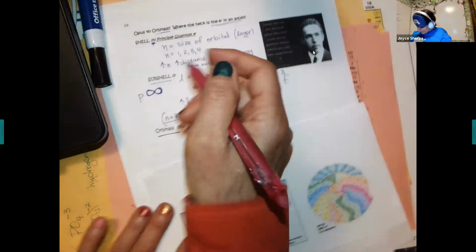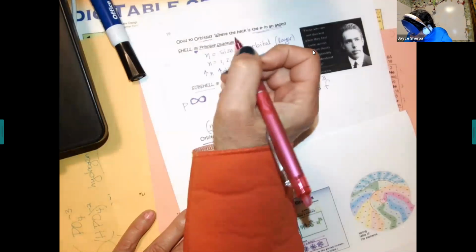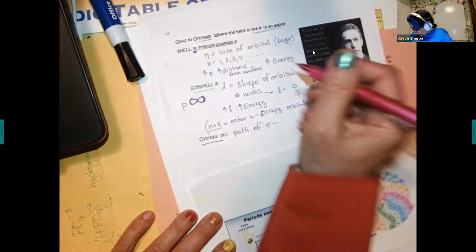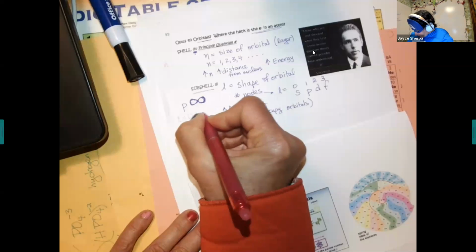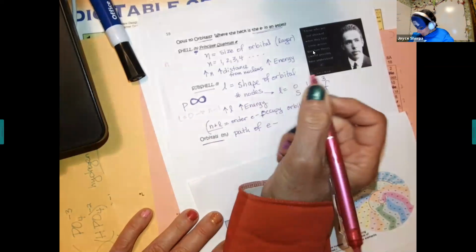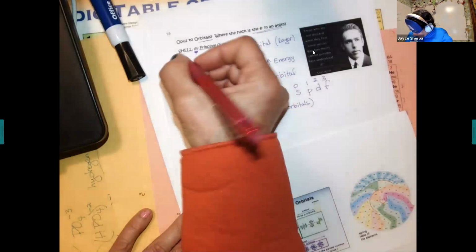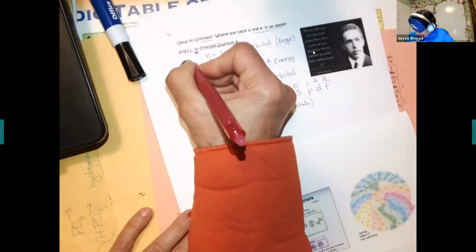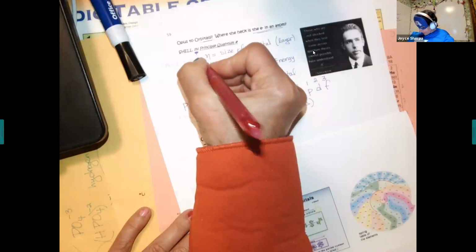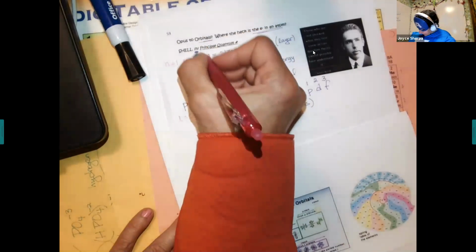The other thing, going back a step: the l is always less than n. So l can be anything from 0 to n minus 1. What that means is when n equals 1, you can only have l equal to 0, which means the 1s is the only thing possible.